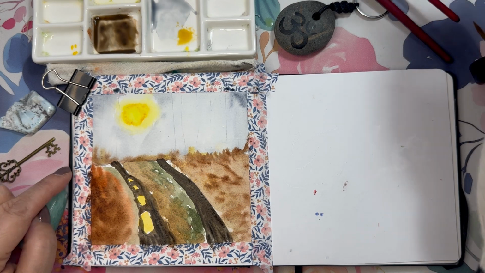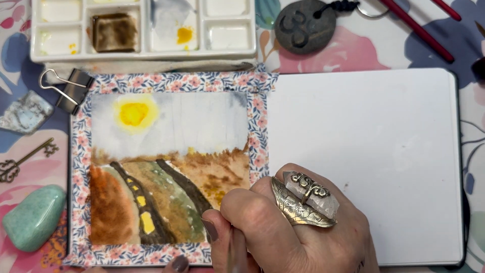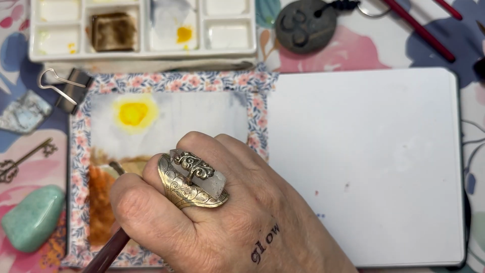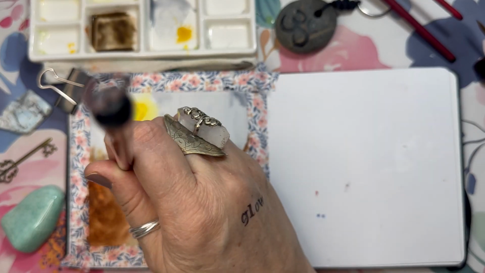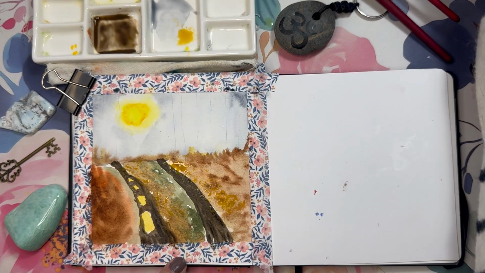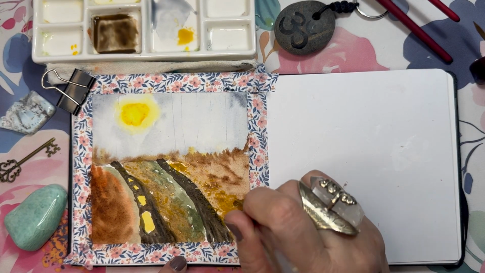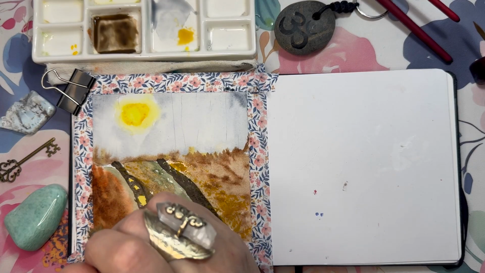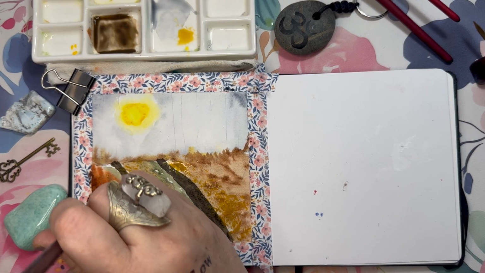Raw sienna, a little bit of yellow ochre. Yep. Fill that in. A little bit here. A little bit, just a bunch of tiny ones here. Just not a lot there.